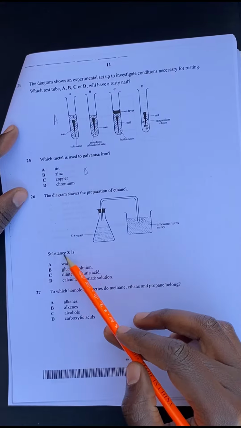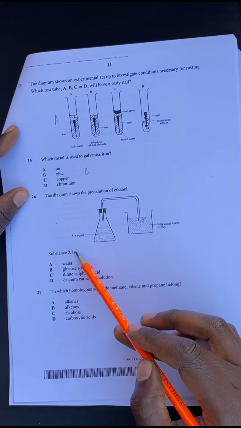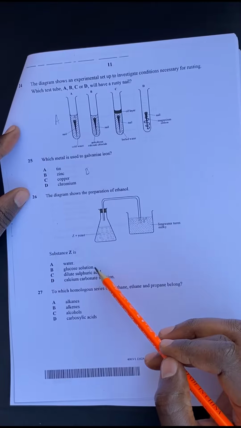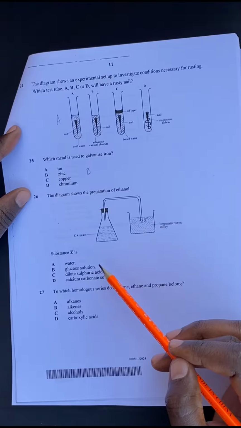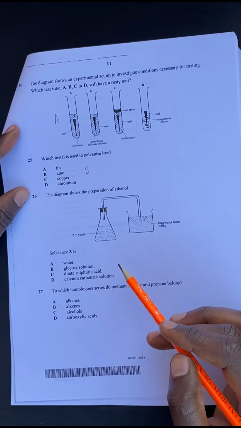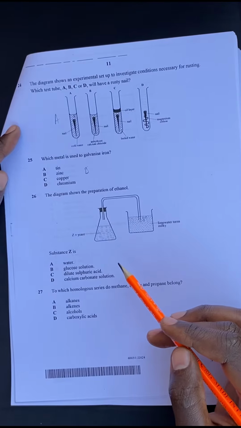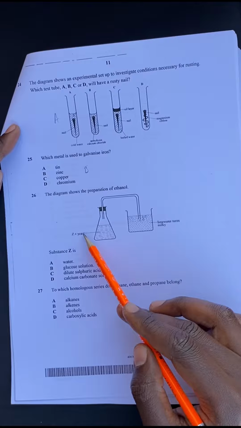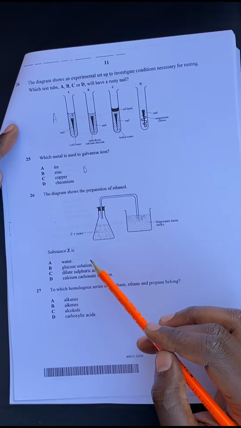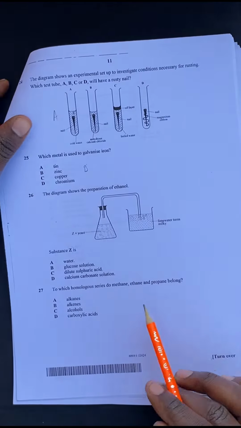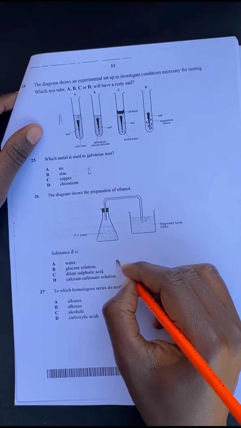So substance Z is a glucose solution, because what is needed in the production of ethanol is a sugar or a sugar producing substance like sugar cane or starch. So when it is fermented in the presence of yeast, it produces ethanol, which is an alcohol, and carbon dioxide. So the correct answer here is B.